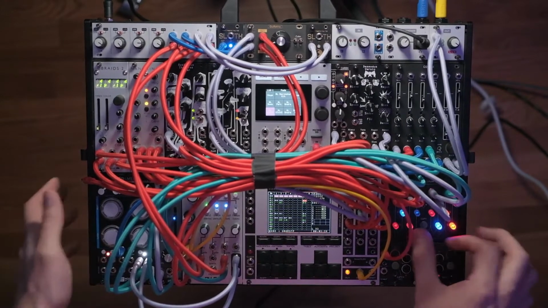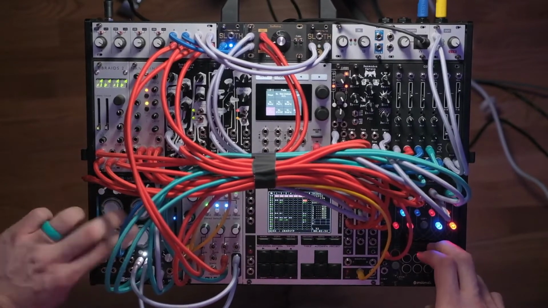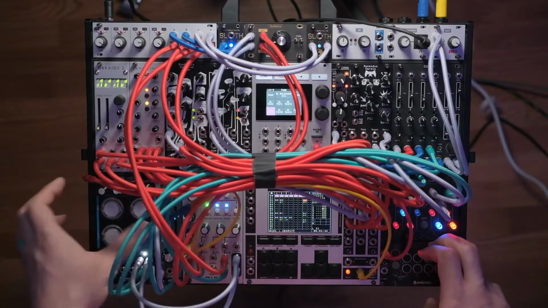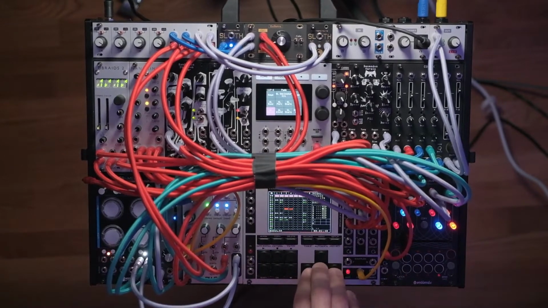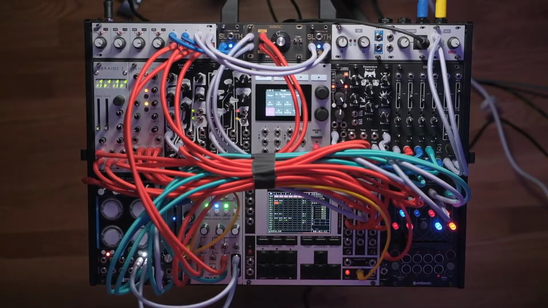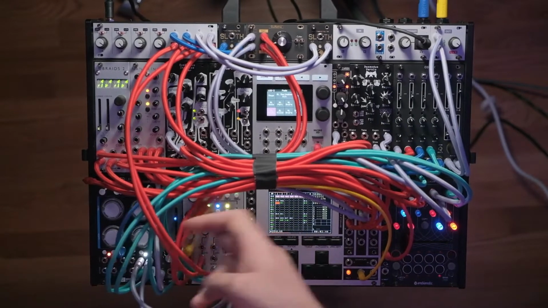So I have my slider stuff over here with the catalyst, and then I got my button press stuff over here with the performer, which is really great. And then my hands in the middle to actually manipulate sequences and stuff like that. And then finally on the drum bus, we have the data bender.